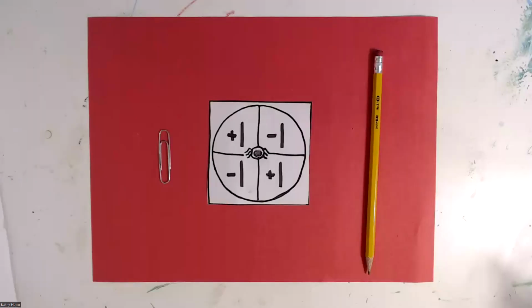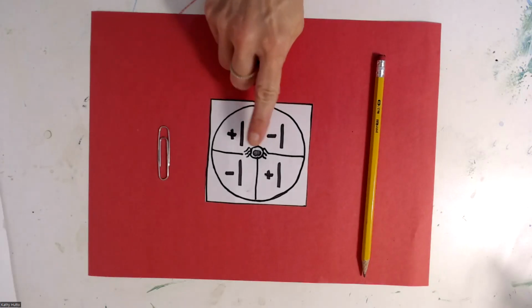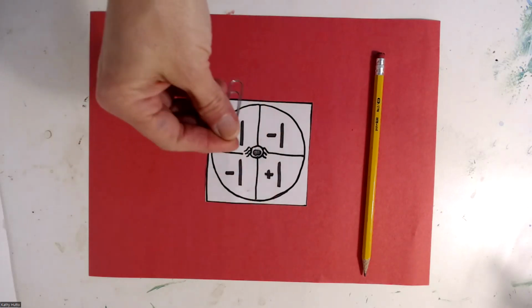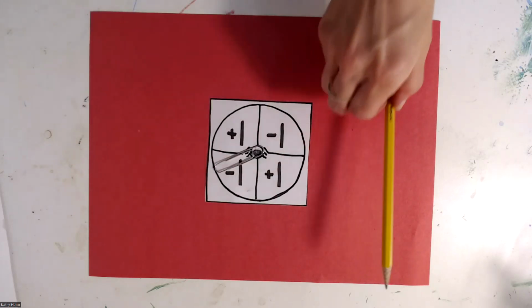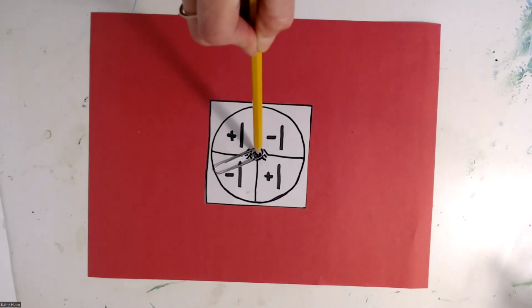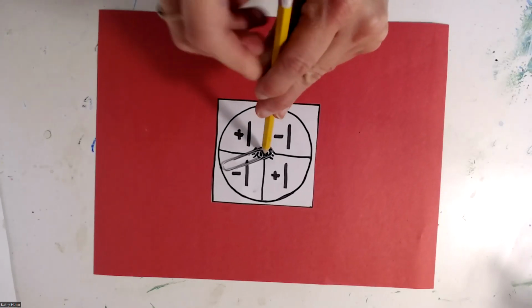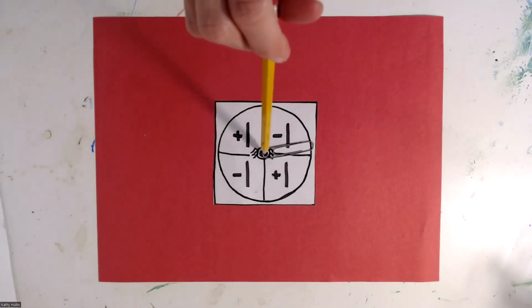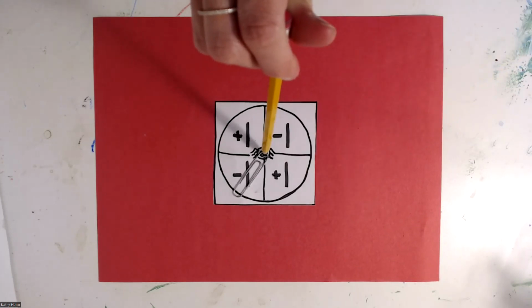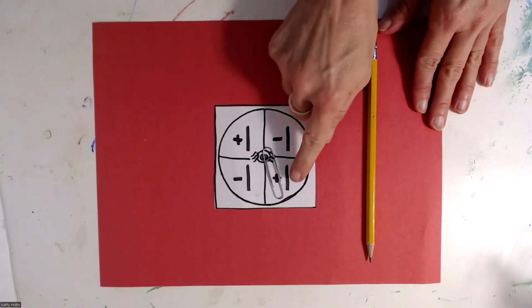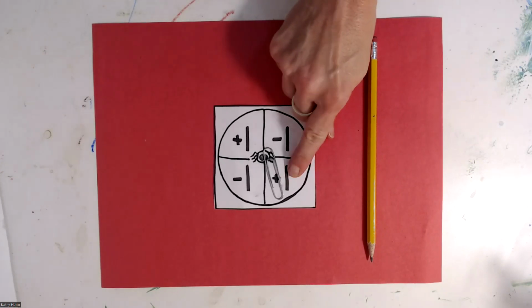Okay, so take a look at our spinner. I'm just using this simple spinner and I have a paper clip. I'm going to put the paper clip right here in the middle and use a pencil to hold right there in the center. And then watch what happens when I flick the paper clip. It spins around. All right, so I'm going to spin. Let me give it a good spin. All right, and you can see right here that it landed on +1.